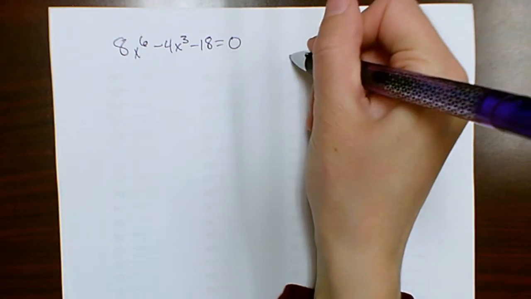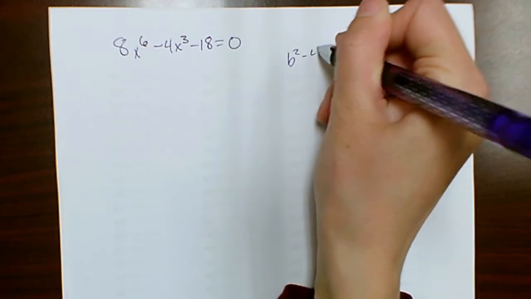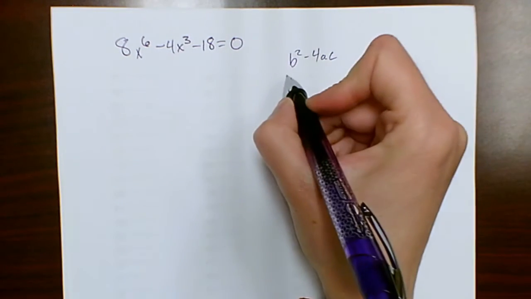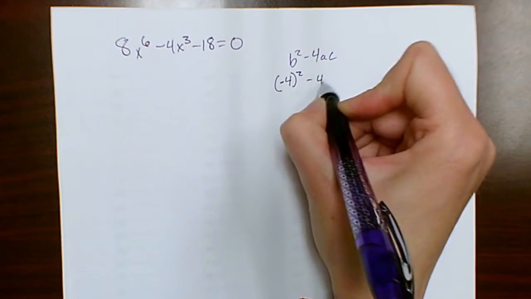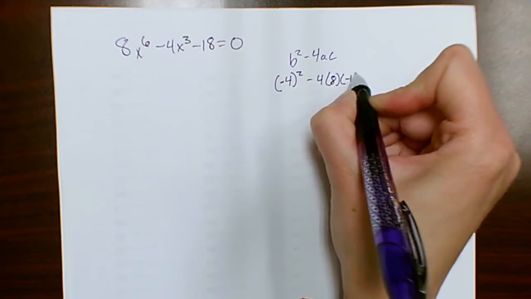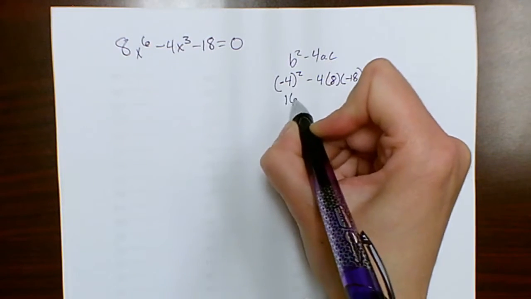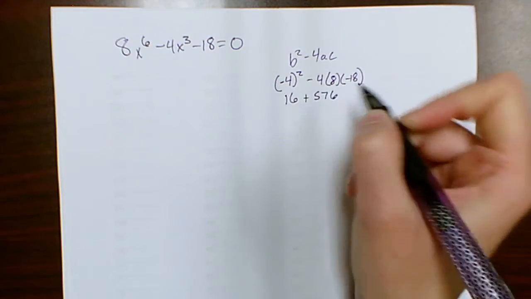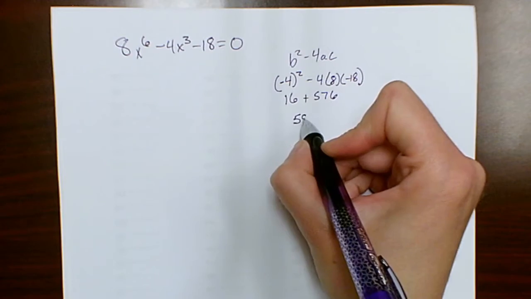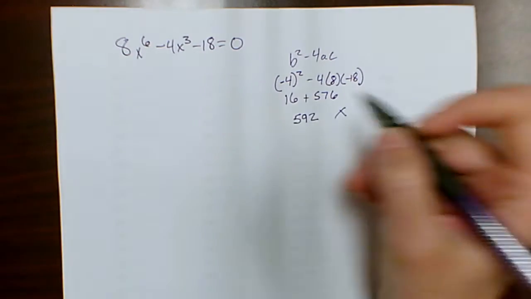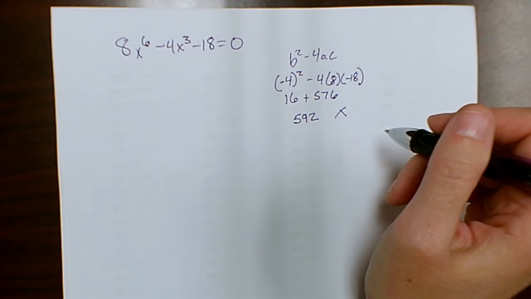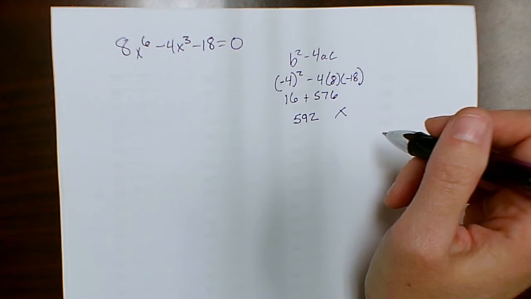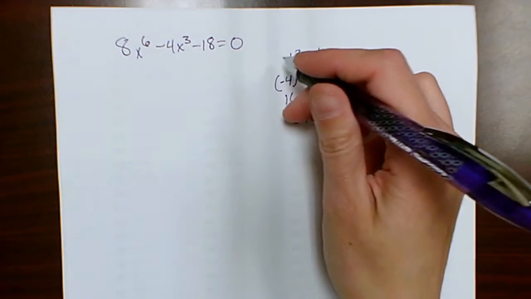So this would be b squared minus 4ac, which would be negative 4 squared minus 4 times 8 times negative 18, which would be 16 plus 576. Add that together, that would be 592, which is not a perfect square. So, with that being said, we're going to use the quadratic formula.